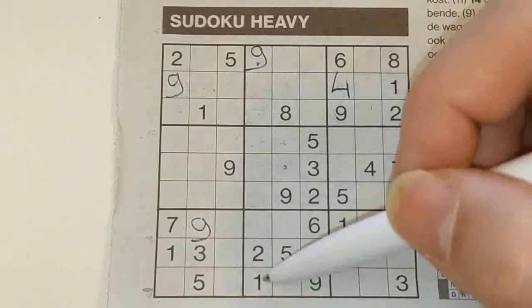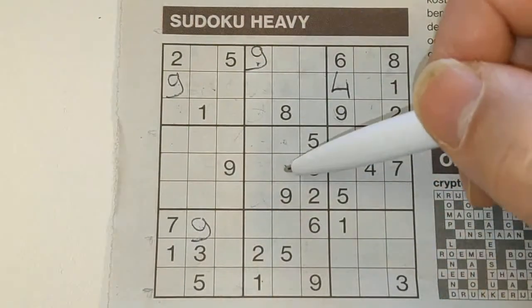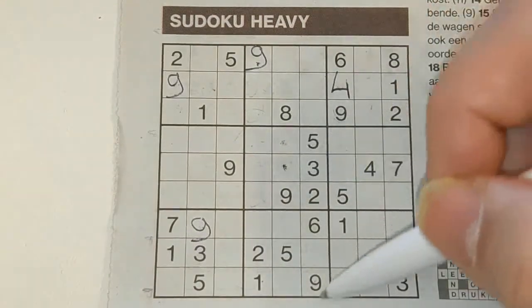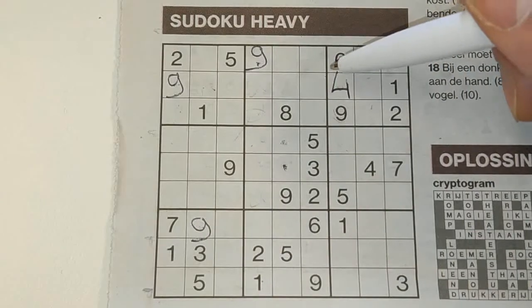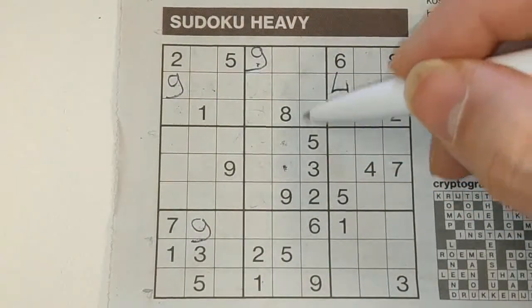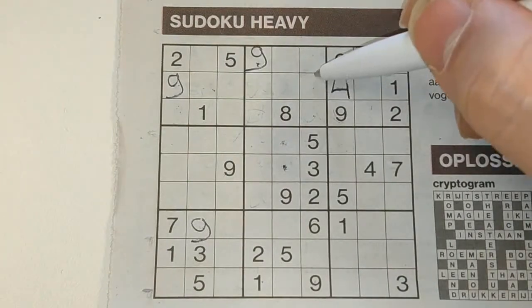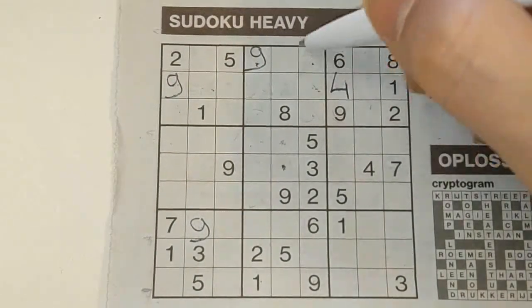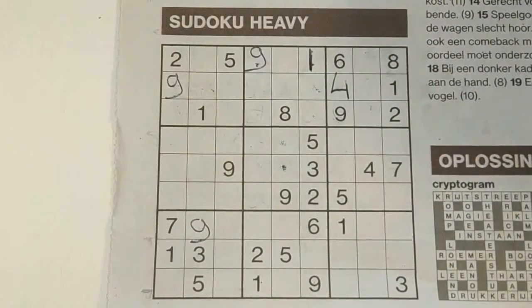So in this column we have a 1 here. In the middle column we have a 1 in one of these 2 boxes. In the column next, the only 3 places for 1 are here, here or there. But I see a 1 here, no 1 there. Here 1, so no 1 here. The only place for the 1 should be here.